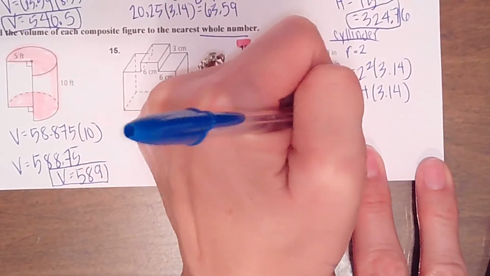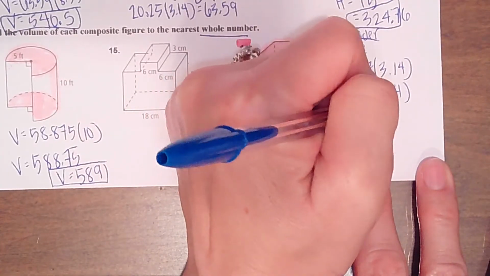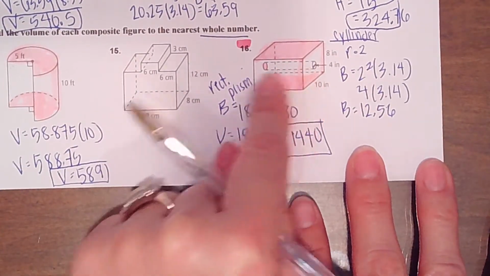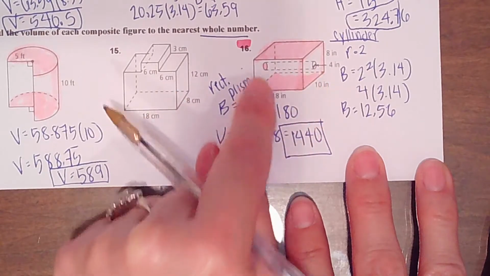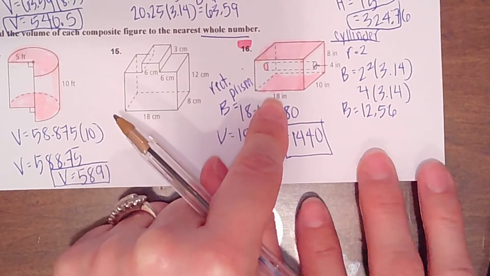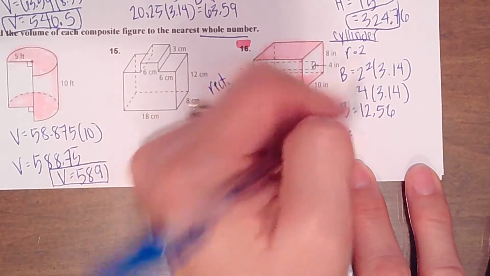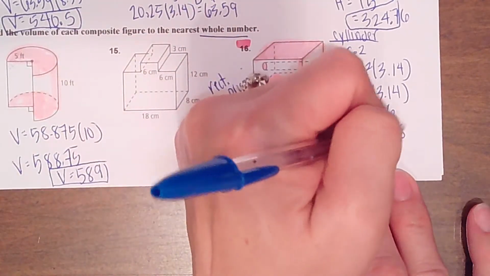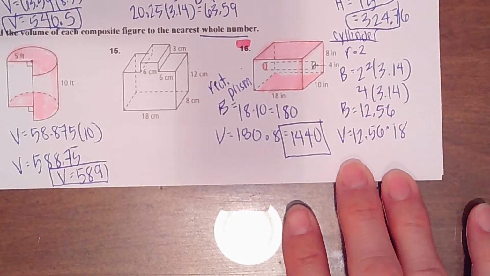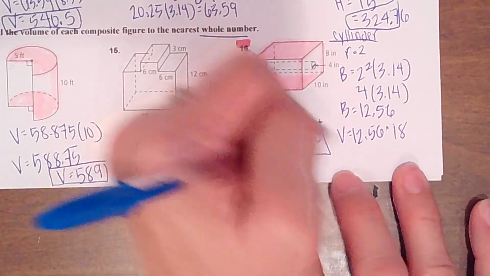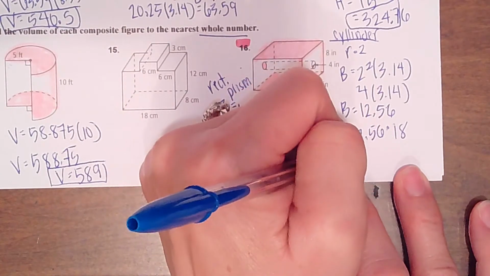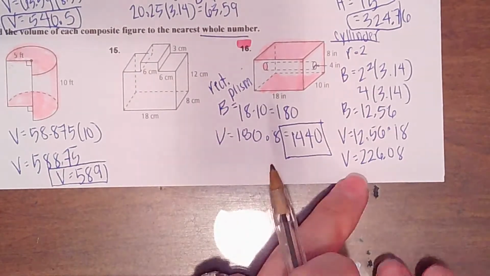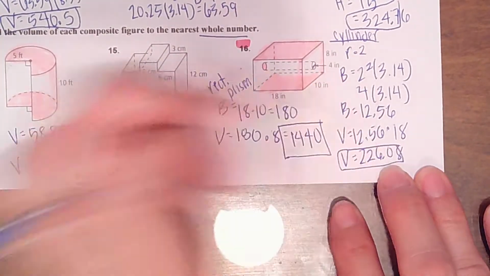And I'll get the area of my base is about 12.56. Now I need to multiply it by the height of that, which is not bad because I look, oh, it's going from one end to the other, and I know that that's 18. So I'm going to go ahead and find the volume by doing 12.56 times 18. And I will get the volume equals 226.08. So that's the cylinder.